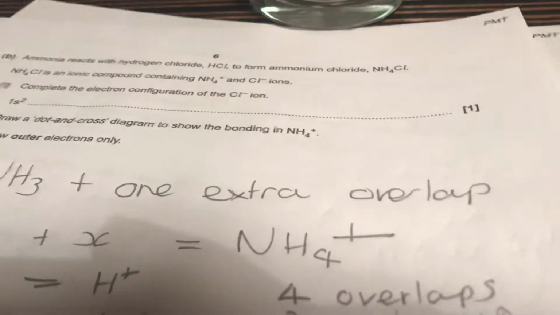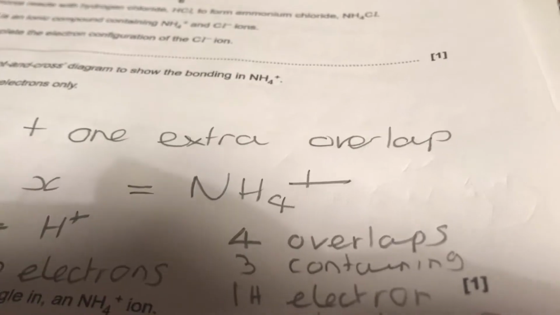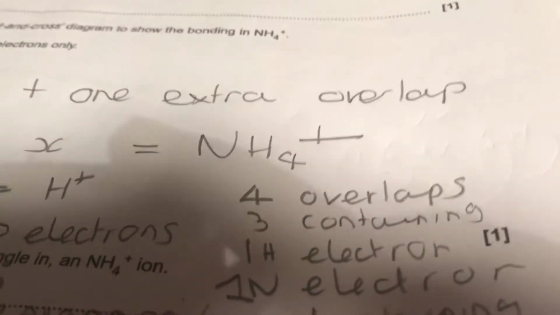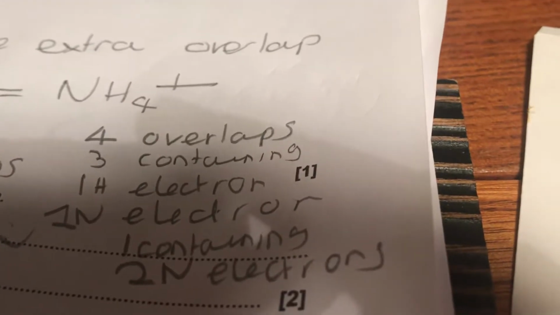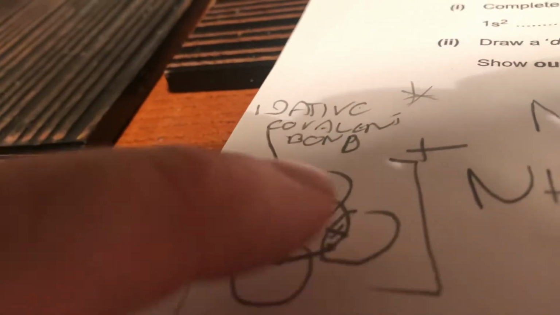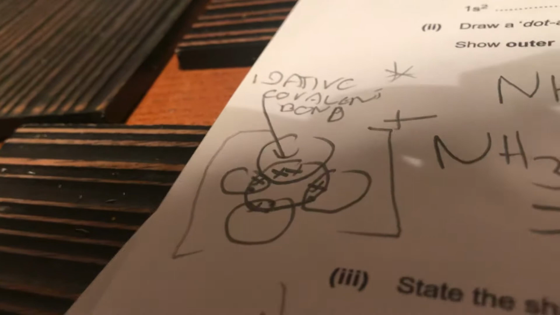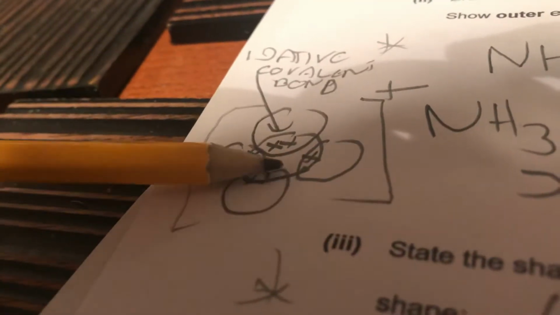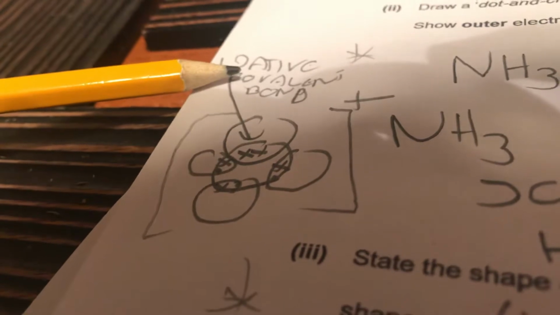H+ is the same as a proton, so it therefore has no electrons. So I've got 4 overlaps. 3 overlaps will contain 1 hydrogen electron and 1 nitrogen electron. And the final overlap will contain 2 nitrogen electrons. If I put that all together, I end up with this molecule over here. Again, I need to check that each hydrogen has 2 electrons in its outer shell, and they do. And I need to check that the nitrogen in total has 8. So 2, 4, 6, 8. And you'll notice that because both of these electrons have come from the central atom, that is an example of a dative covalent bond.